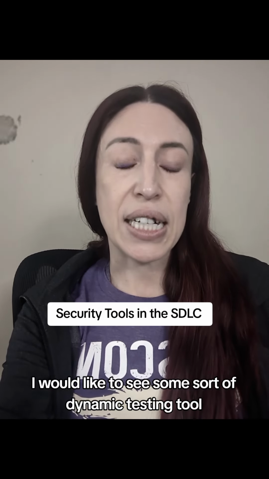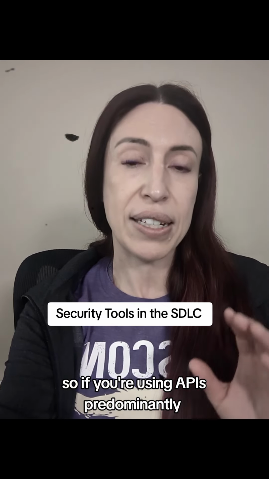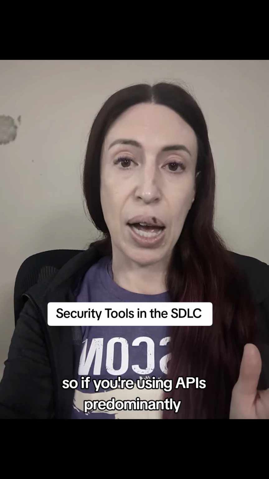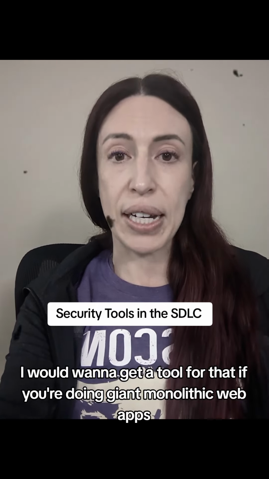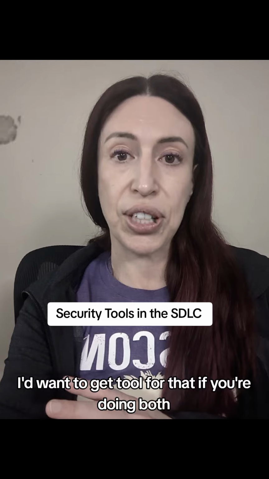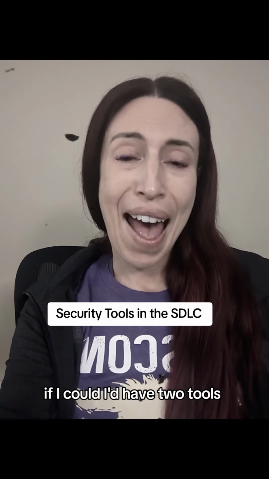I would like to see some sort of dynamic testing tool. So if you're using APIs predominantly, I would want to get a tool for that. If you're doing giant monolithic web apps, I'd want to get a tool for that. If you're doing both, if I could, I'd have two tools.